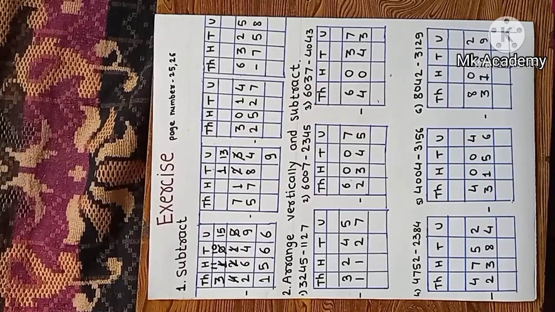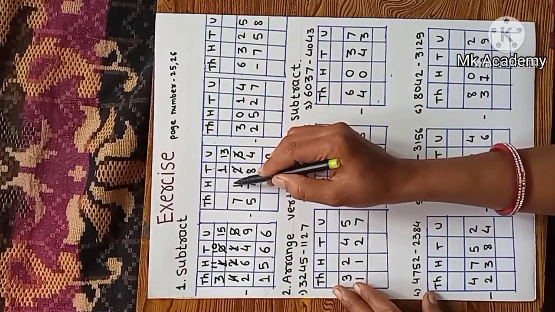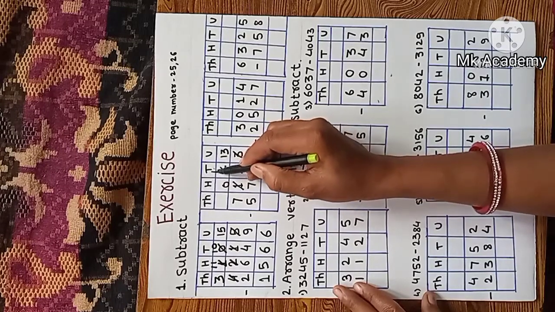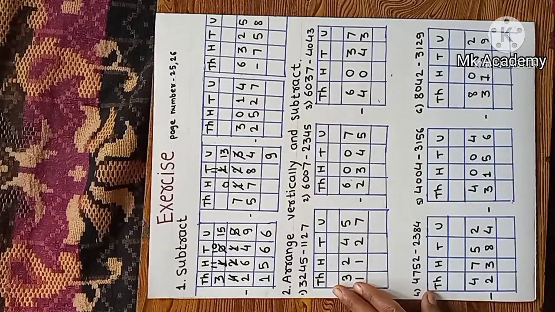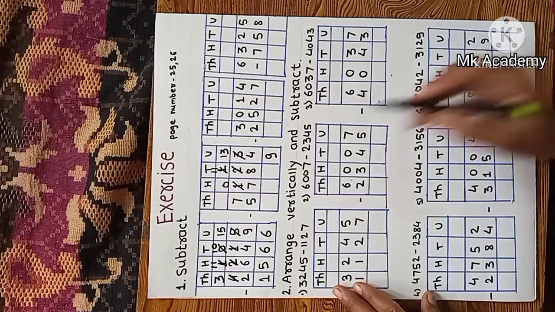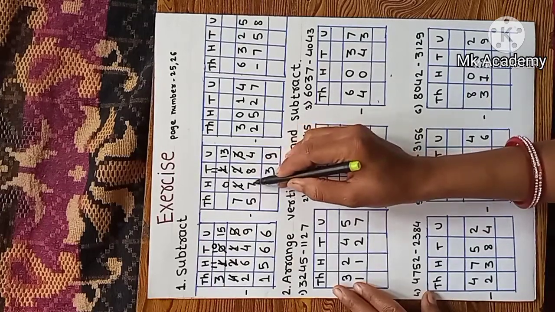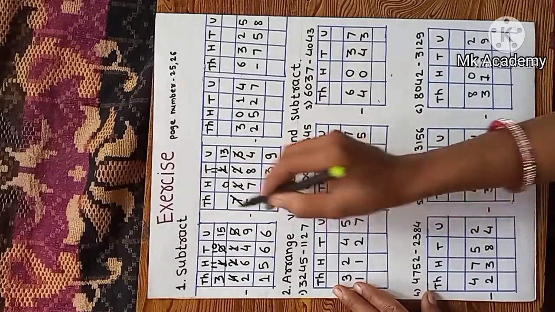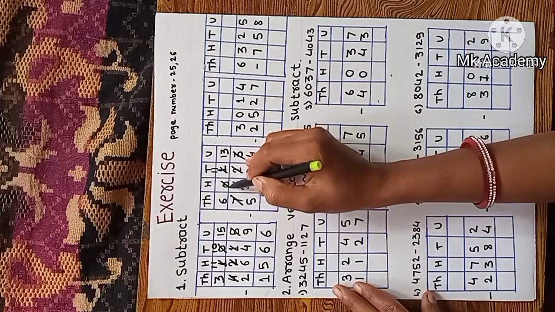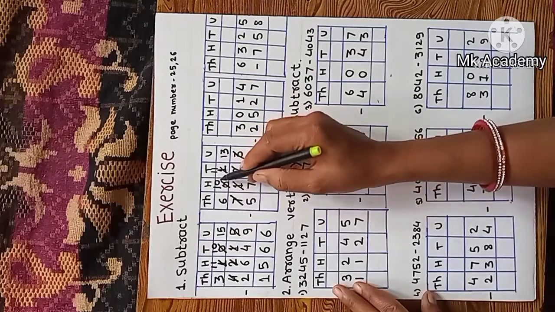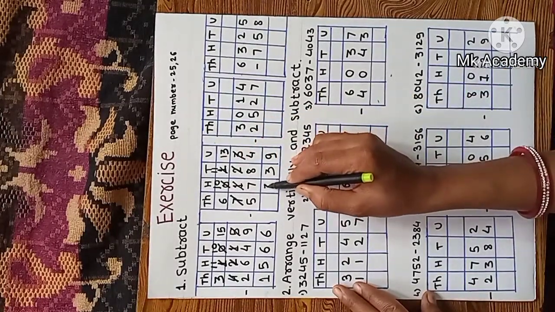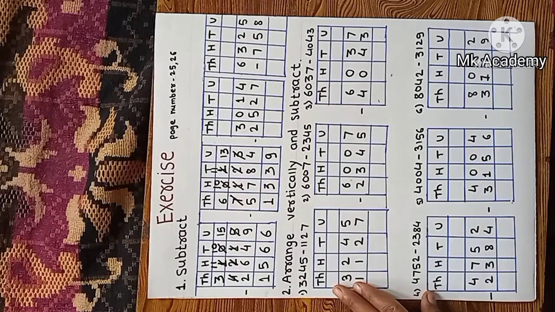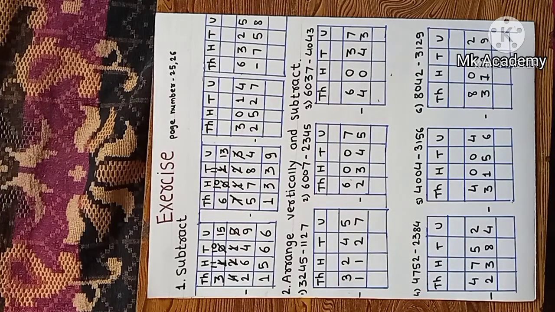Now 1 ten minus 8 tens. This is not possible. Therefore, we borrow from this hundred. We borrow 100. Then how many hundreds remaining here? 0. Here we get 11 tens. Now 11 tens minus 8 tens. How many tens remaining? 3. Now 0 hundreds minus 700. This is not possible. Therefore, we borrow from this 1000. Here 7000. We borrow 1000. How many thousands remaining? 6. Here we get 1000 means 10 hundreds. 10 minus 7. How many? 3 hundreds. Now 6000 minus 5000. Remaining 1000. The answer is 1339.